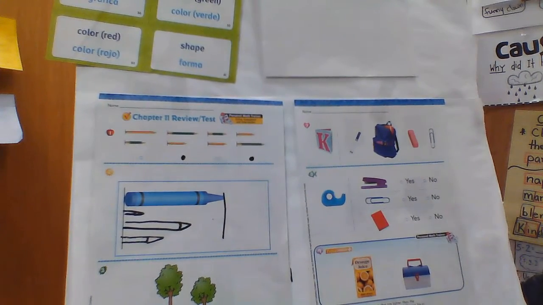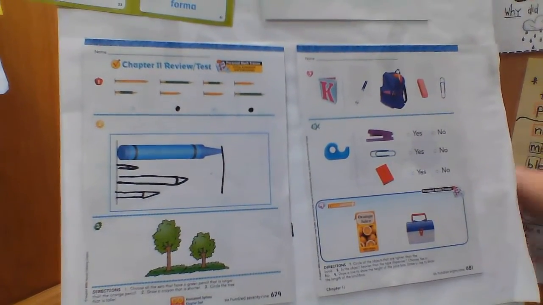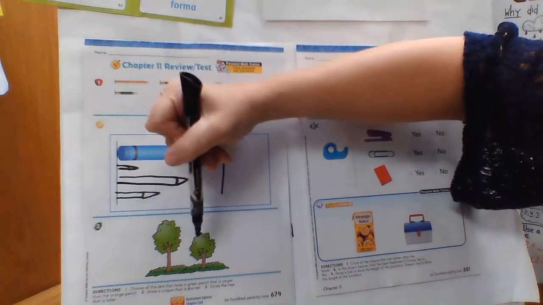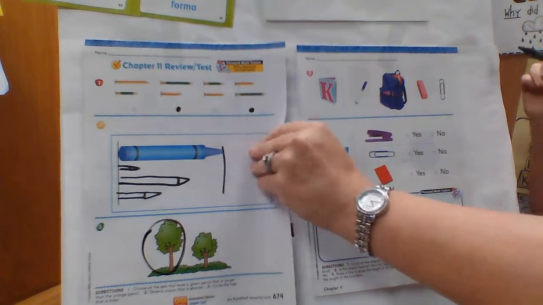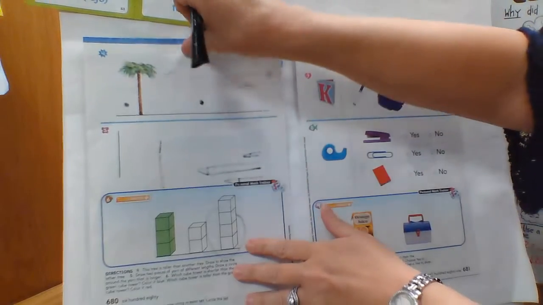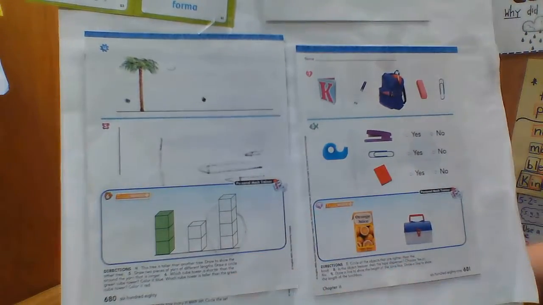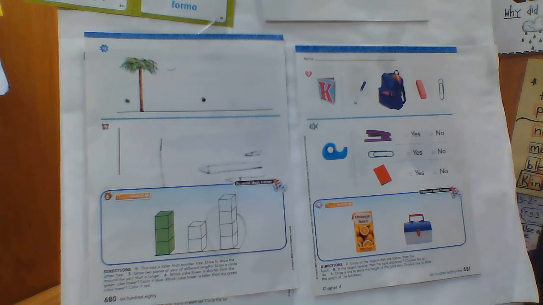Number 3, circle the tree that is taller. Taller. Well, taller means it's up higher, right? So this is the tree that is taller. All right, so now let's take a look at number 4. Number 4 says, this tree is taller than another tree. Draw to show the other tree.